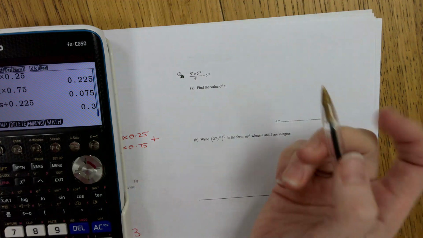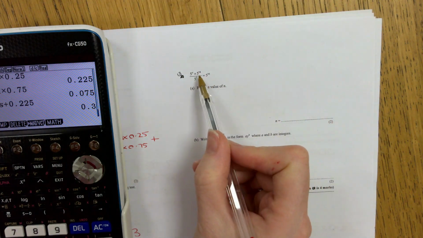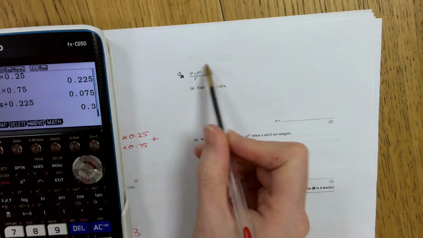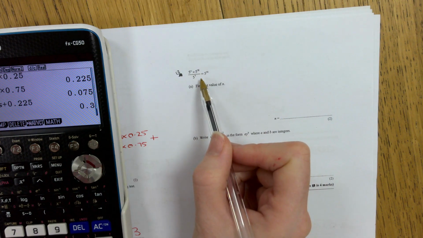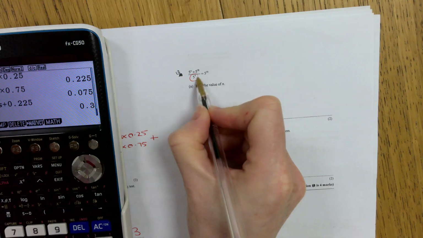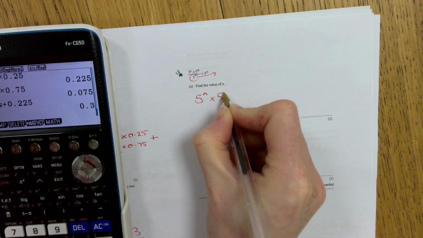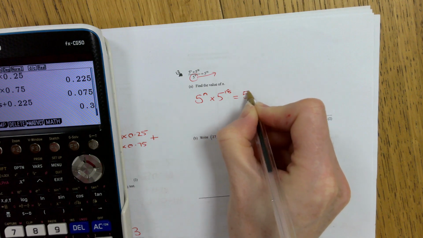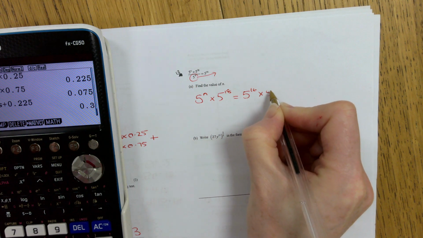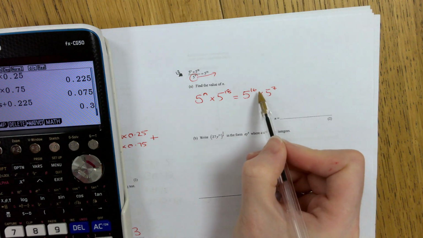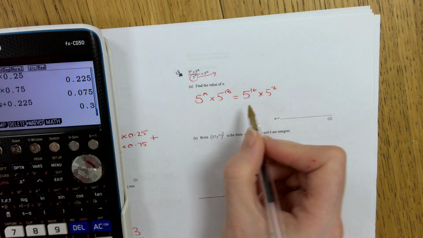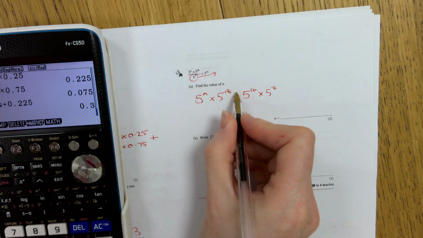Question 13. Okay, there'll be a few different ways of doing this. I'm actually just going to multiply through first. So I've got 5 to the n times 5 to the 18 is equal to 5 to the 16 times 5 to the power of 7. Now my rule here is that I would add the powers, and I would add the powers here.